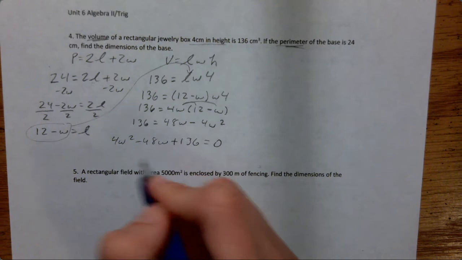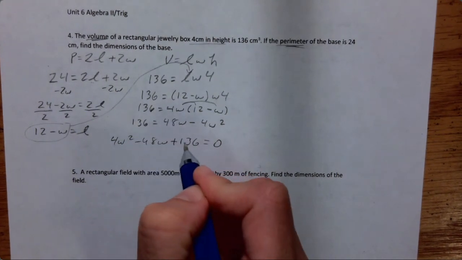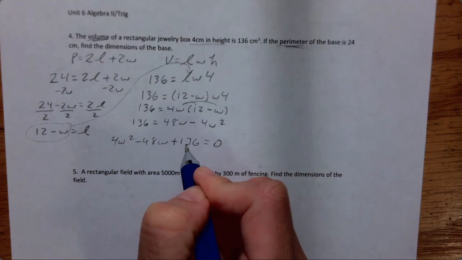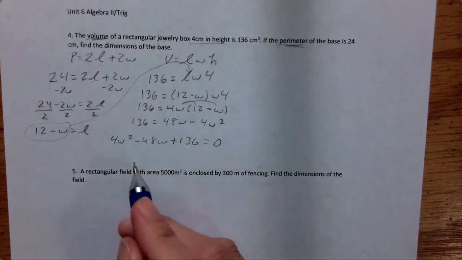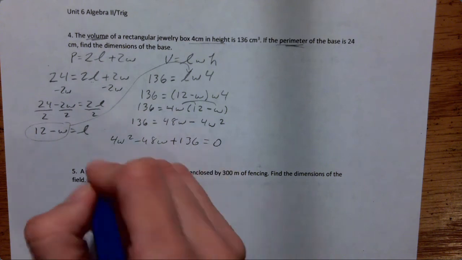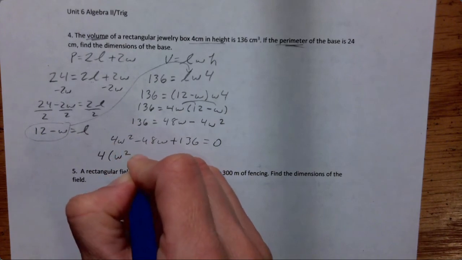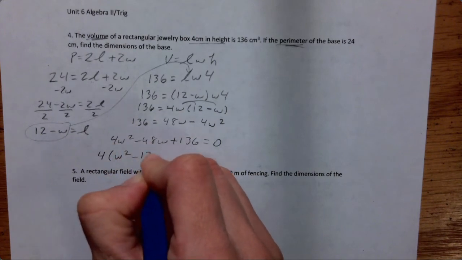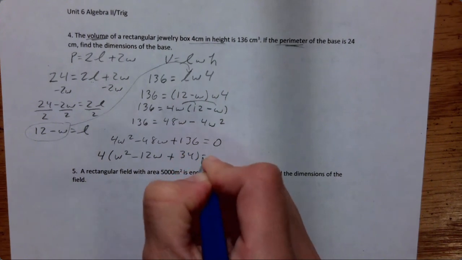Now I could say A is 4, B is negative 48, and C is 136, but then I'm working with pretty big numbers. So since I can factor a 4 out of all of them, I want to do that because it's going to make it a little bit simpler. When I factor the 4 out, I'm left with W squared minus 12W plus 34 equals 0.